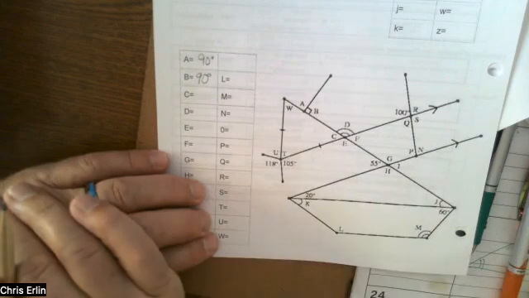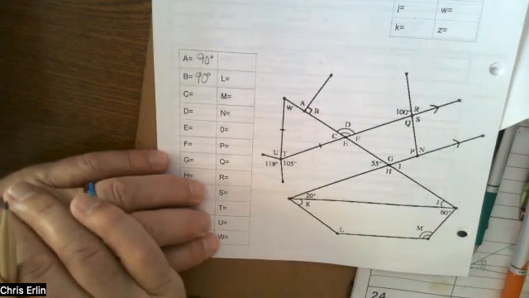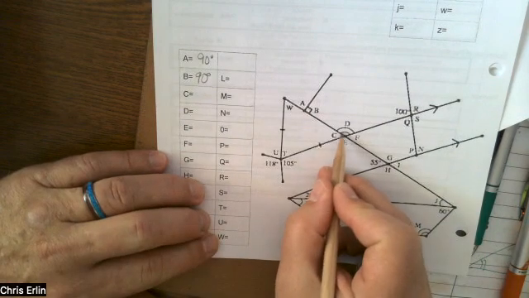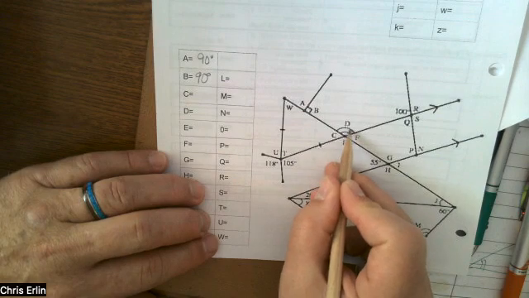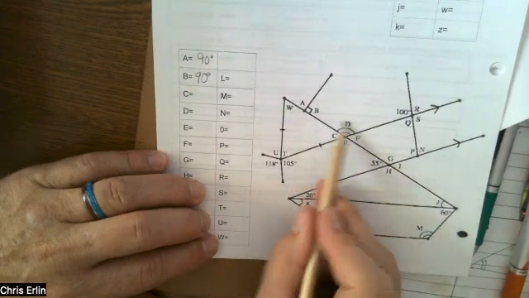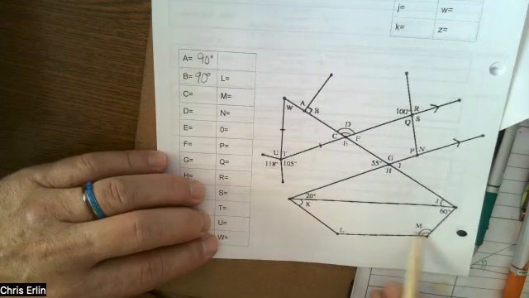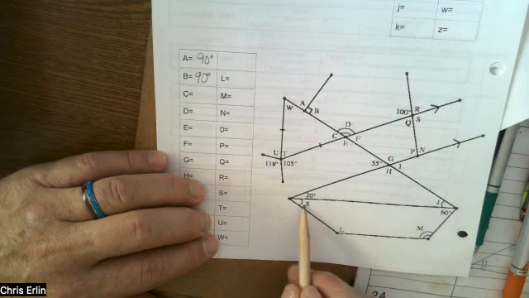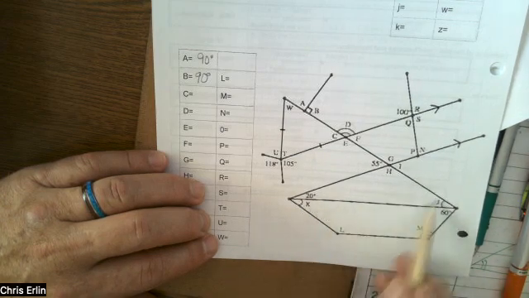What about C? First of all, what does this little symbol here mean? Does this tell us a size? It tells us this angle has the same measure as this angle M down here. They have the same markings. Just like this K here has the same measure as J. We don't know what it is.